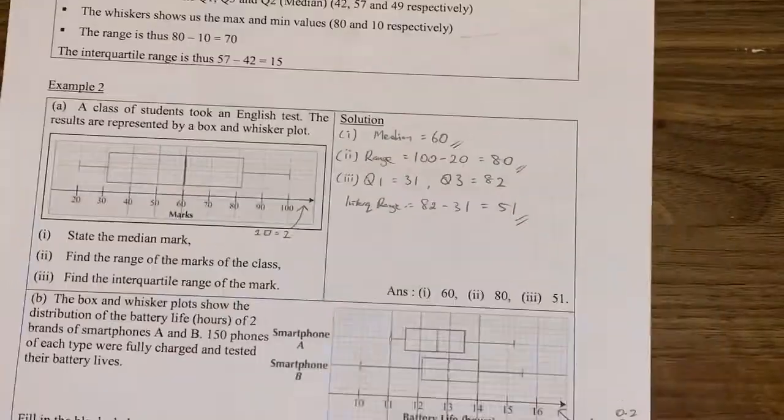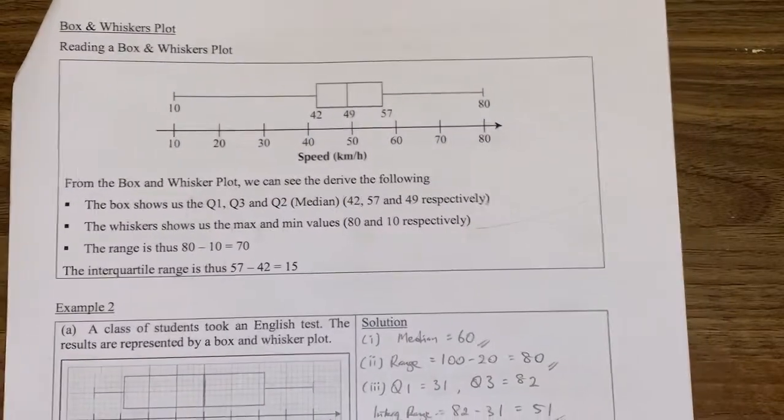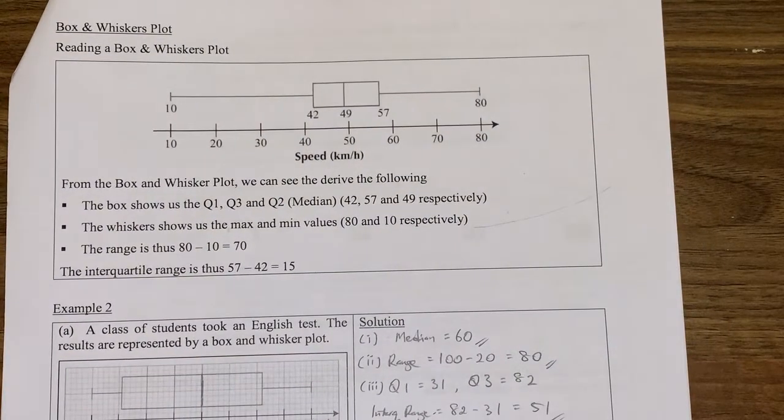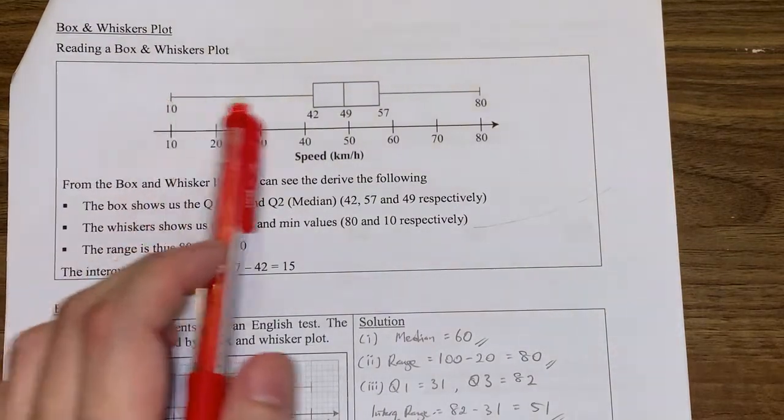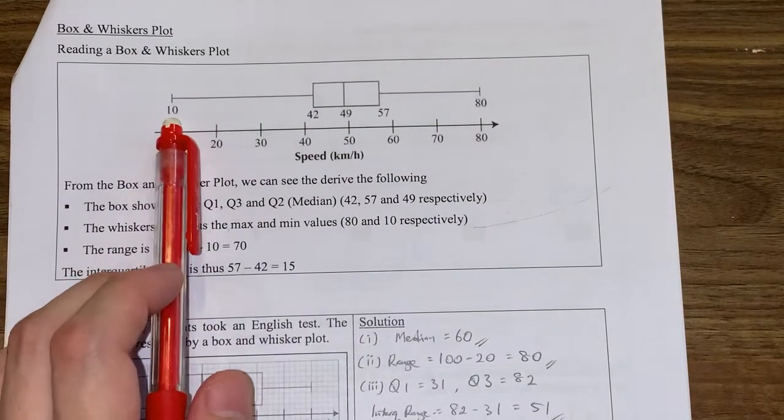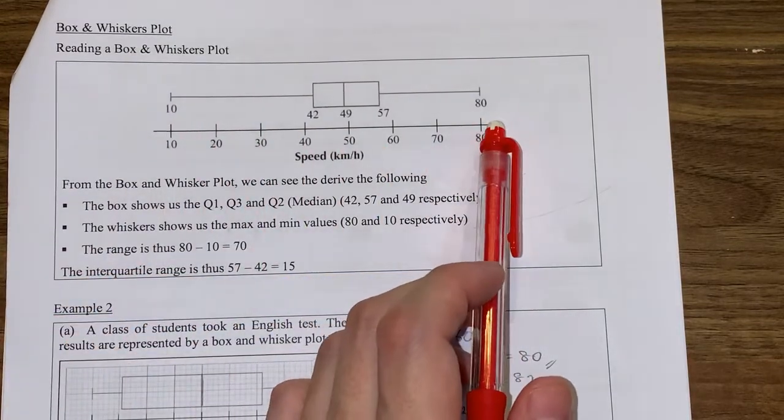Okay, the next part, we're going to introduce the box and whiskers diagram. Again, it looks a little weird, but once you know how to read this, it becomes a very fast thing. A box and whiskers diagram is a diagram representation of the numbers. So at one look, you know roughly what kind of data we are looking at. You can see that there are 2 extreme ends here. This will be the smallest number, 10, and the biggest number, 80.